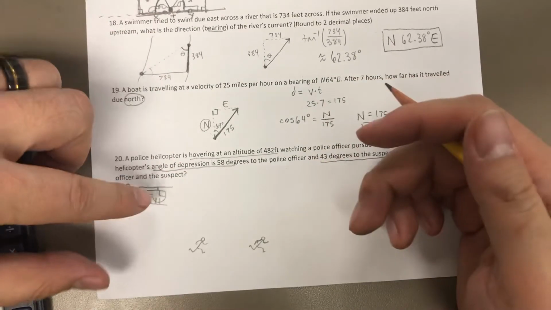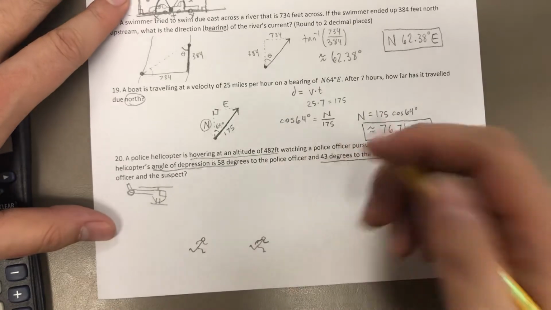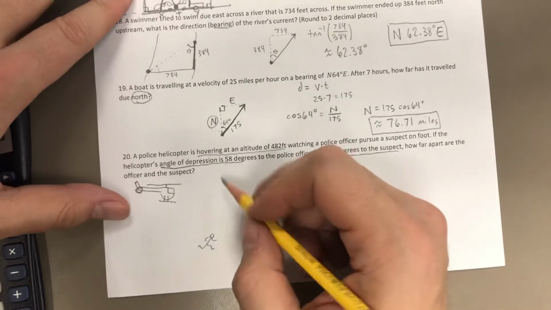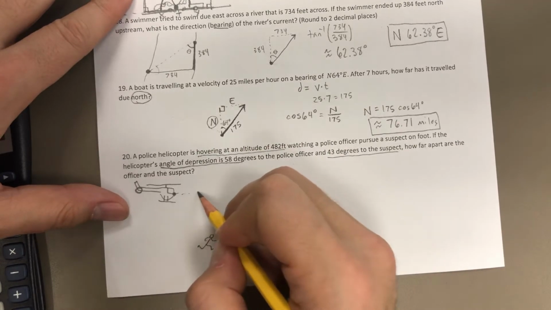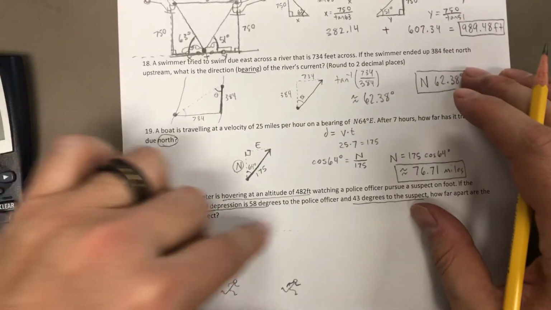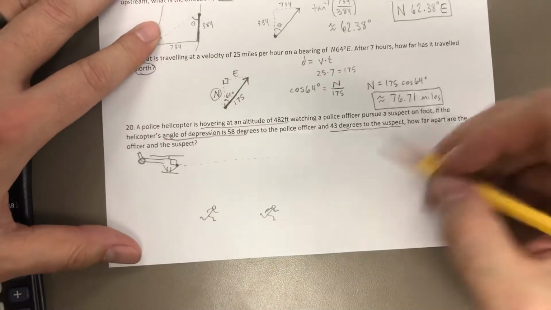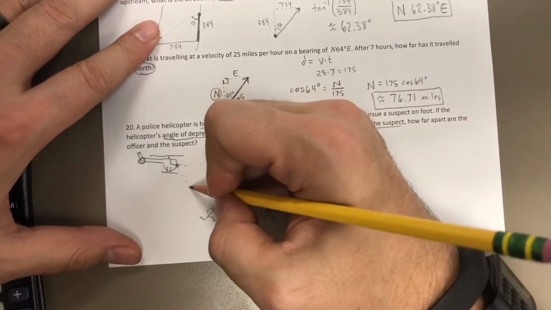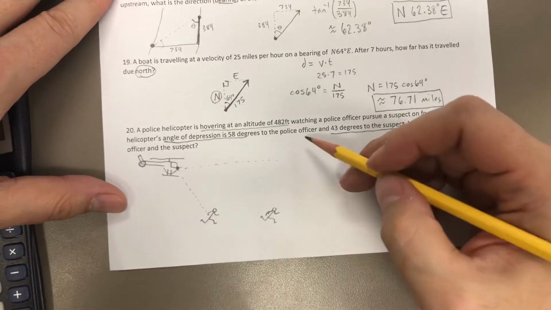All right, so whenever you see angle of depression, it means that your perspective is from a higher position, like a helicopter, and then the angle looks down from that perspective. So you start off with the perspective of the helicopter. You draw a horizontal line out. It's real similar to how we drew the ground level for the angle of elevation. It's kind of like how high up you are. That sets a bar, a horizontal line. And then your angle of depression points directly to whatever you're looking at. So one angle of depression is going to go to the police officer.